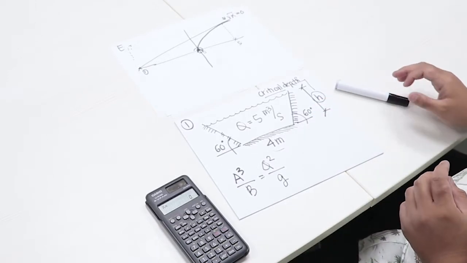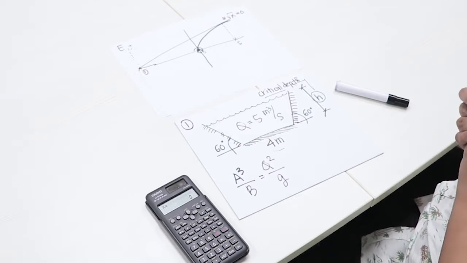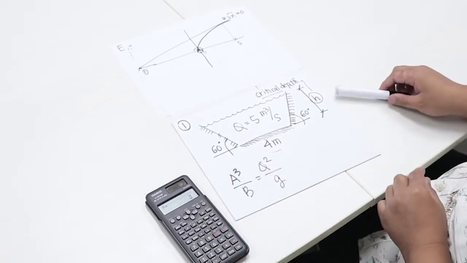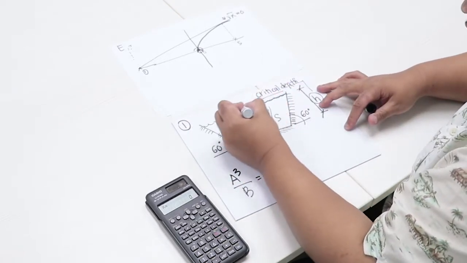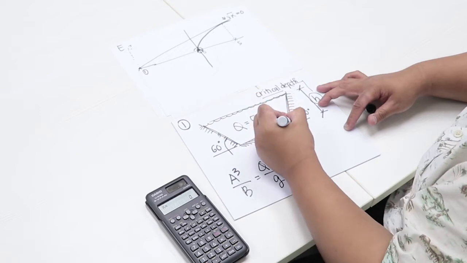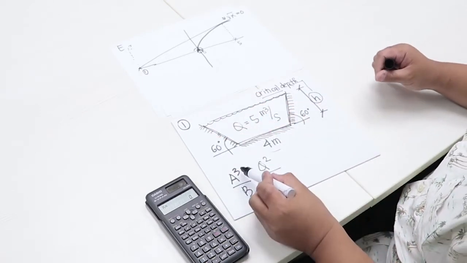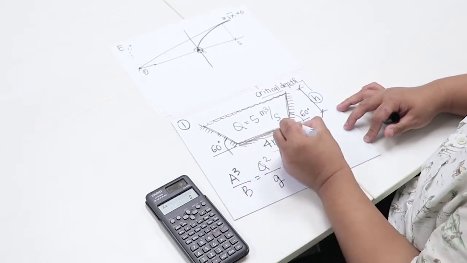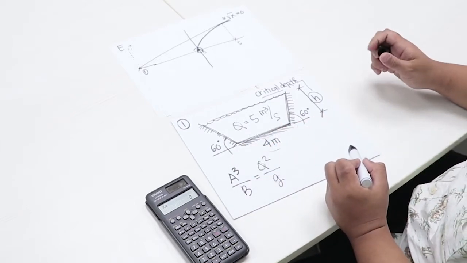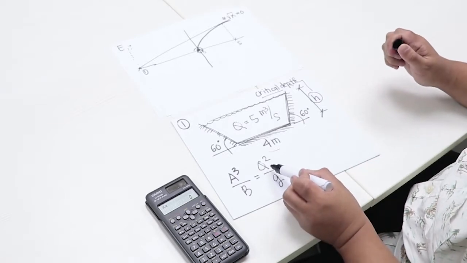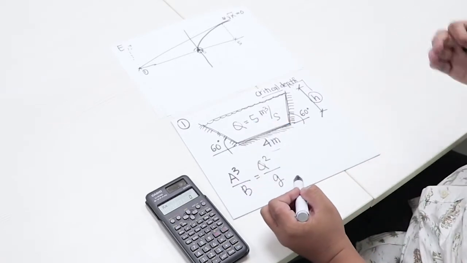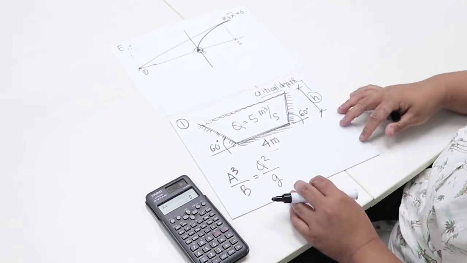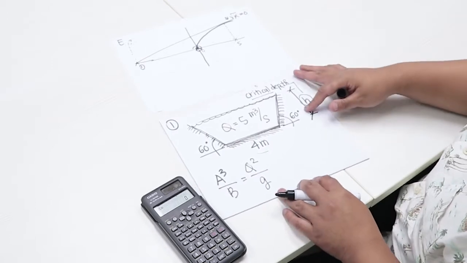So where B is the base width, and A is the total area of flow natin dito. So meaning yung A natin is the area of this trapezoid. So A cubed, B is the base width. So ito yun. Base width natin is 4 meters dito. So Q squared, so Q is the discharge, nabanggit ko na kanina. And G again is the acceleration of free fall, so around 9.81. Okay. So now let's calculate.